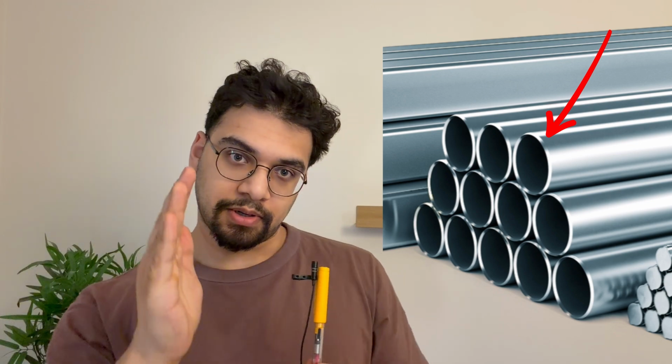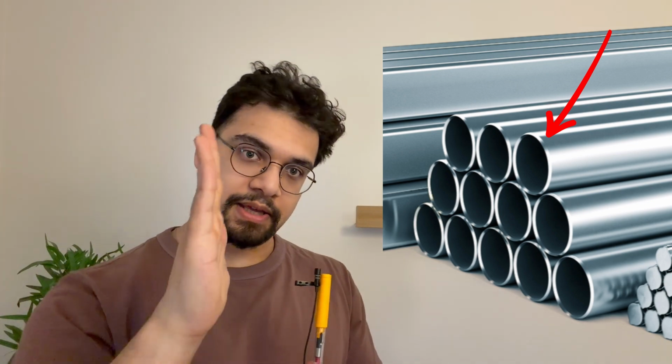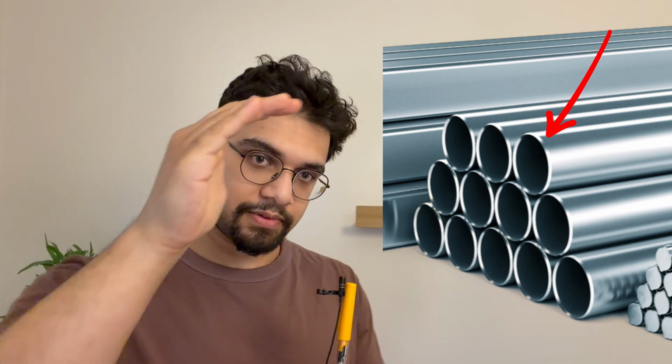And the third part is that where the object curves, the light and the shadows curve with it. You'll see this in the cylinder that we're going to do around the edges, how the dark parts don't just go straight and end there, but rather they curve along the surface.